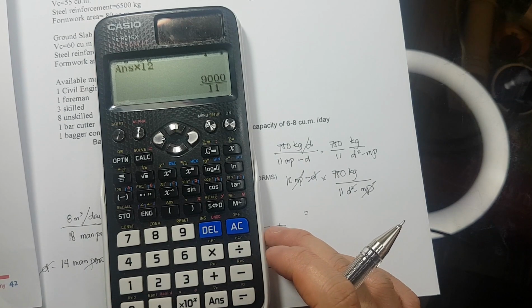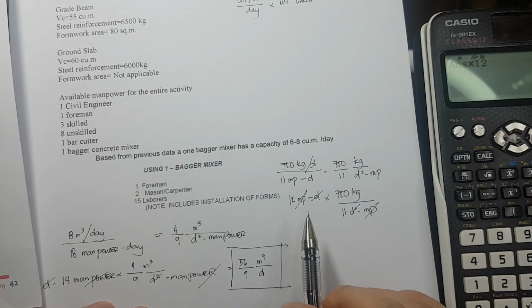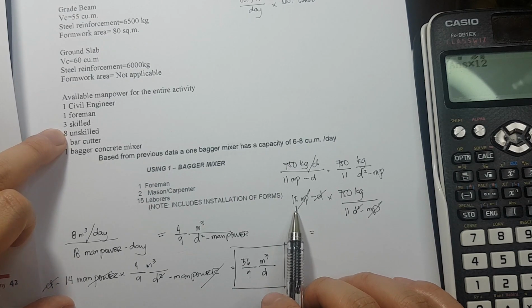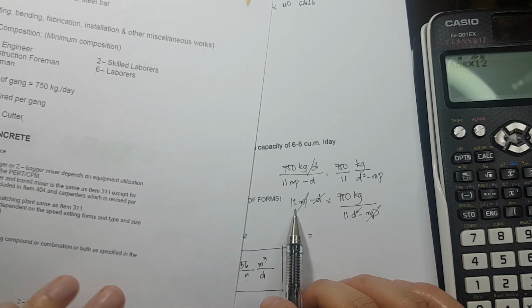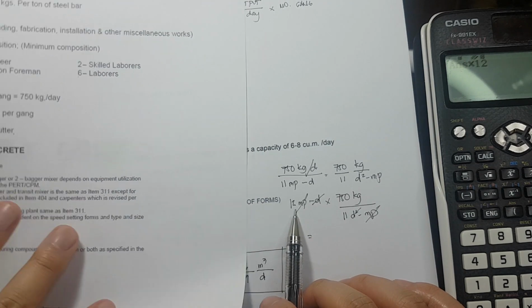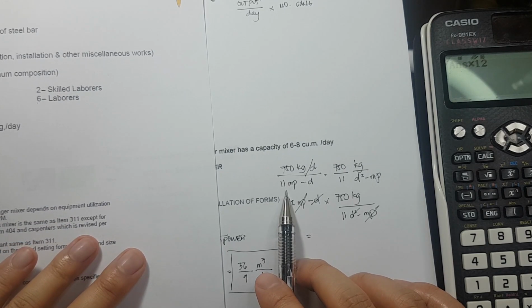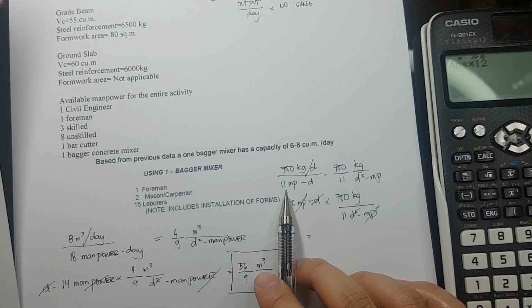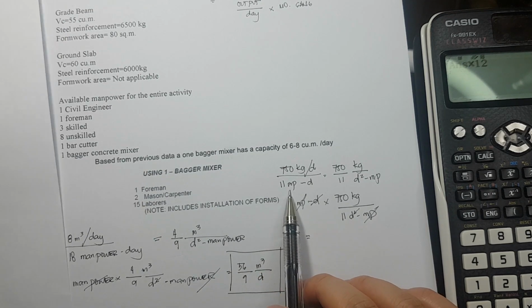Wait. I think sumobra tayo. Bakit mas marami yung 12? So, we have... hindi. Pasok tayo. Wait. Nagkamali. So, dalawang... no. This should be 11... 4. So, dapat 10. 10 lang.